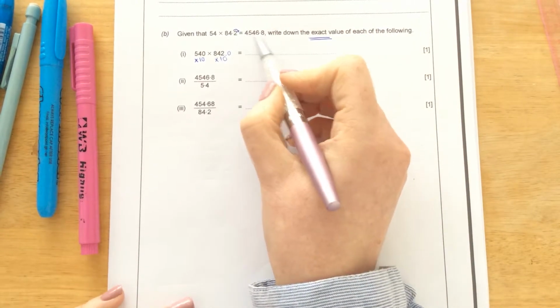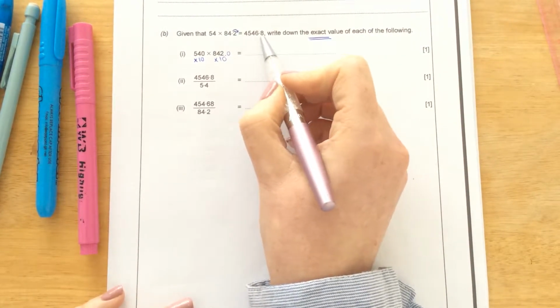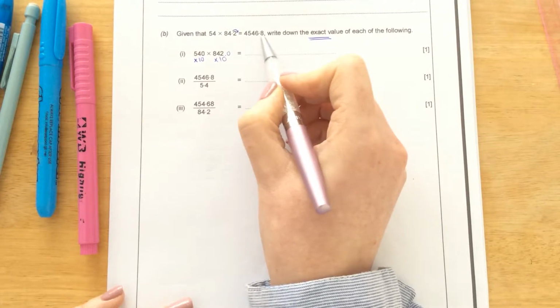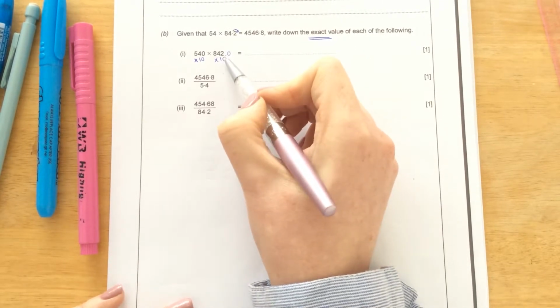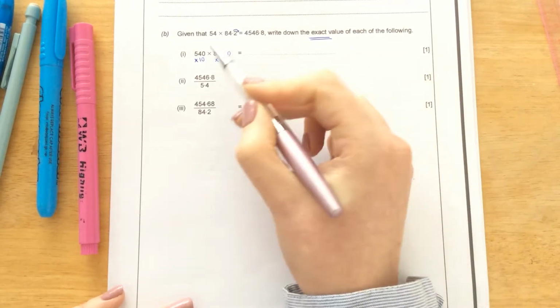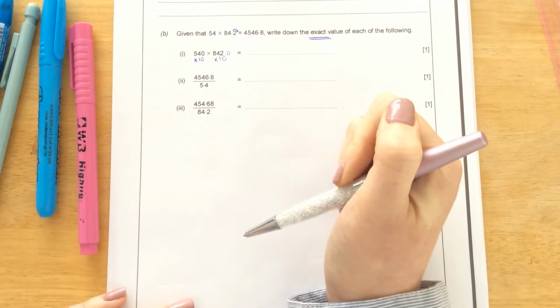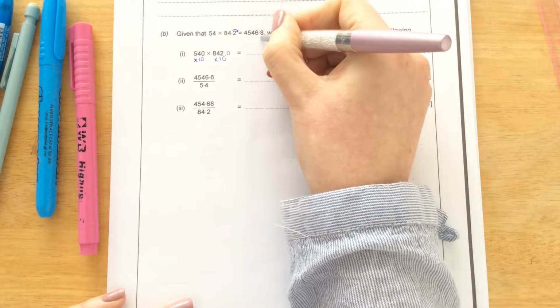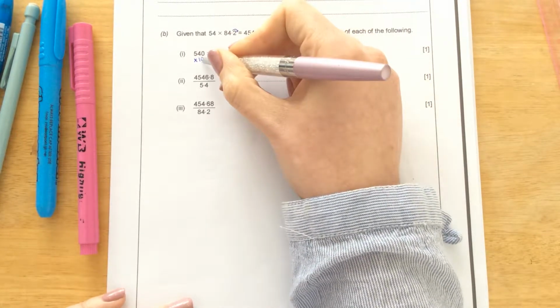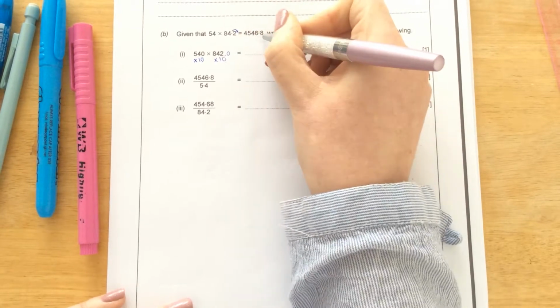So the answer is not going to be 4,546.8. I'm going to have to times it by 10 and then another 10 to get the correct answer of 540 times 842. To do that, I'm just going to shift this decimal over 2 spaces because I times it by 10, times it by 10.